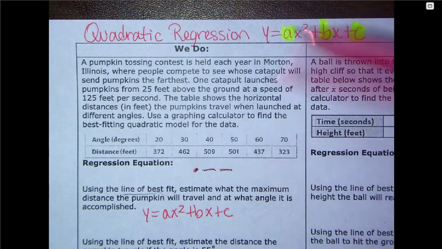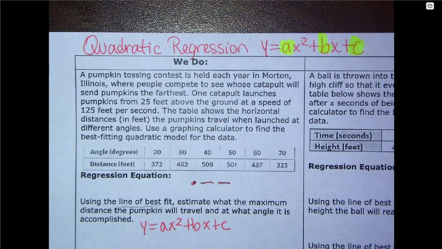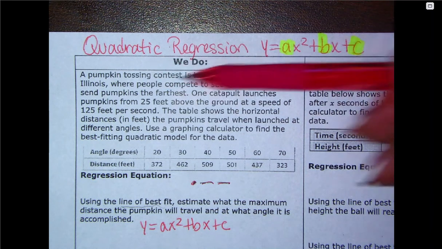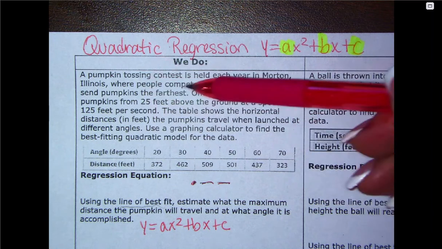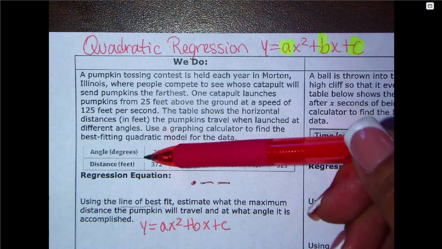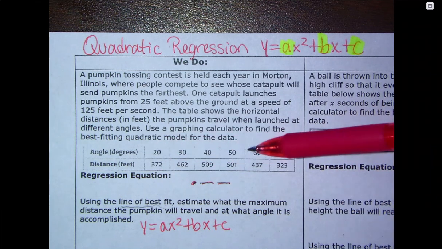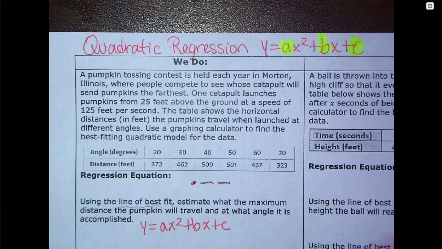Okay, so first we're going to analyze what the situation is talking about so we can have an idea of what we are predicting. Here they're talking about a pumpkin tossing contest, and it's using catapults to send pumpkins the farthest possible. In this data, the catapult is placed at different angles, and according to the data, these are the distances that the pumpkin lands according to the angle. So we're going to use this data collected and create a quadratic standard form.